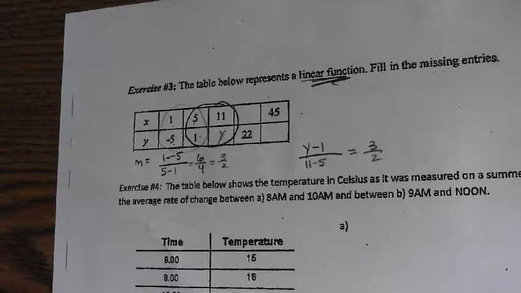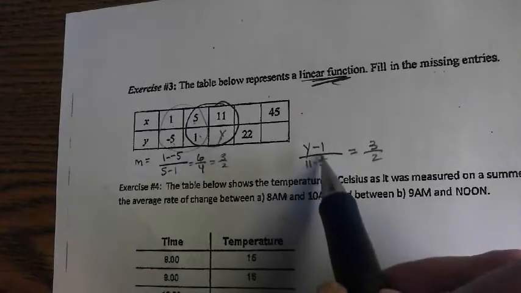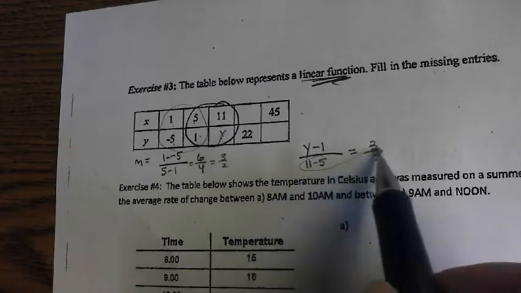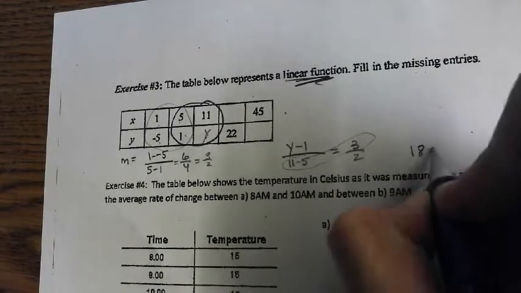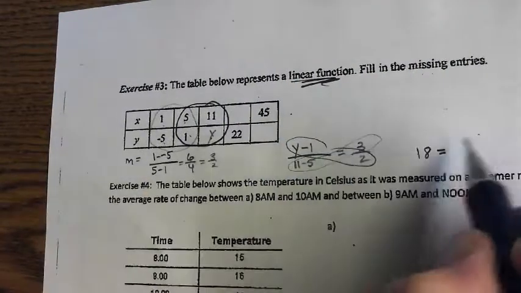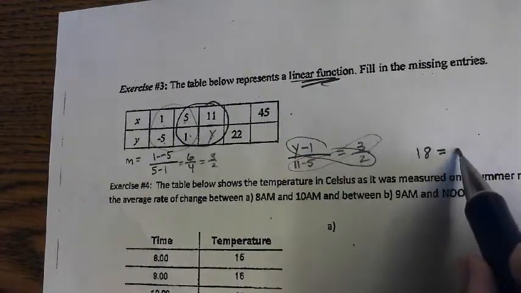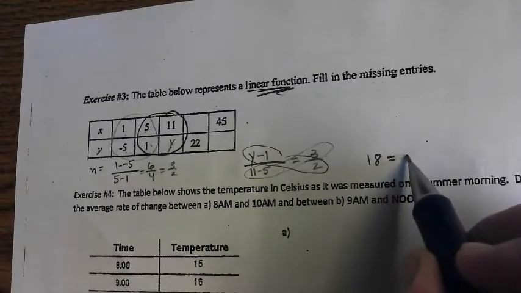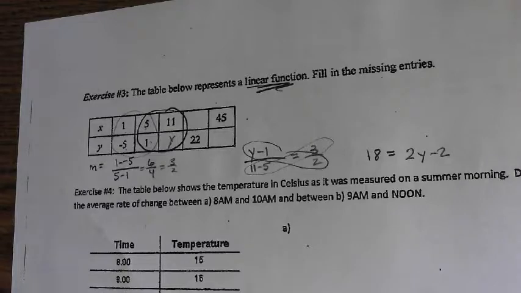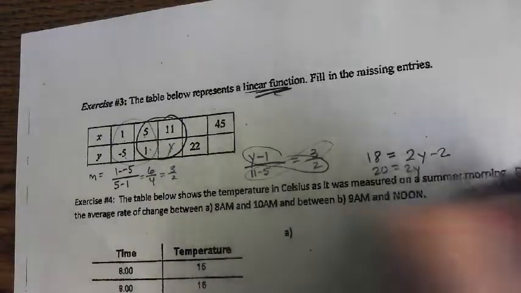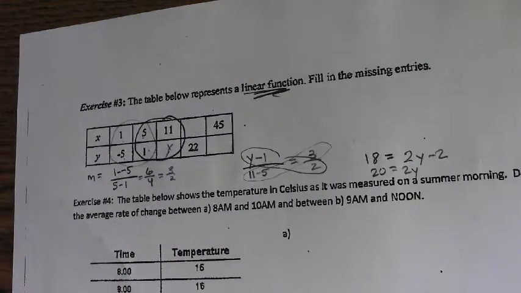How do you solve something like this? Cross multiply. So, just for the record, 11 minus 5 is 6, right? So I'm going to save myself some writing. 3 times 6 is 18. 2 times y minus 1 is what, Eric? Good, he distributed, which is perfect. I add 2 to both sides. I'm going to get 20 equals 2y, so y is 10.